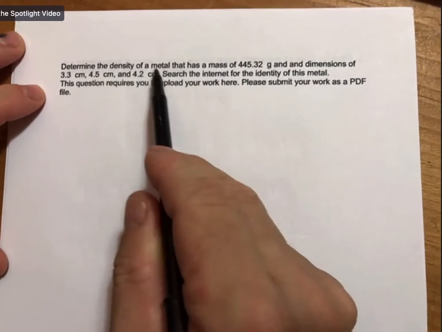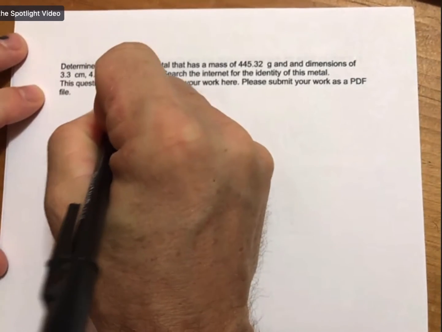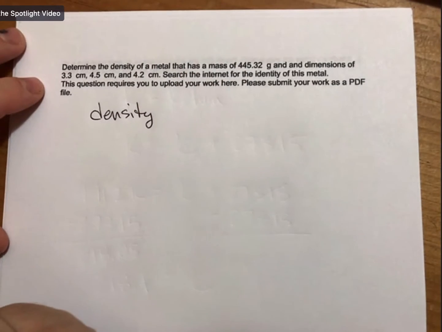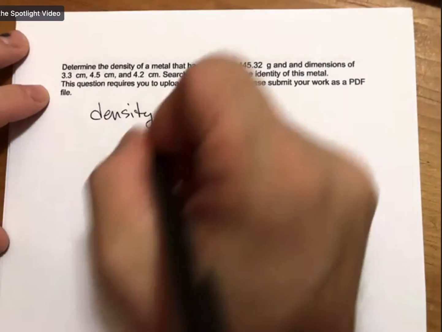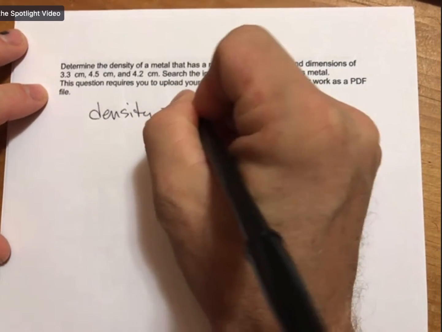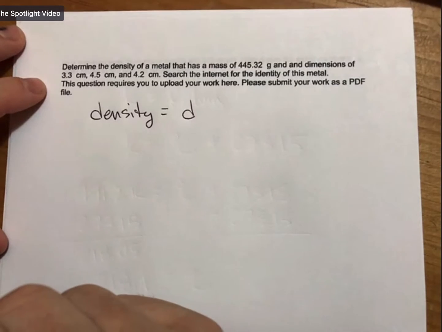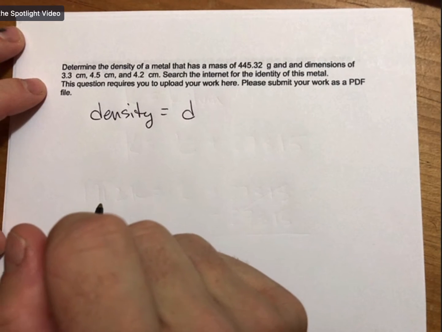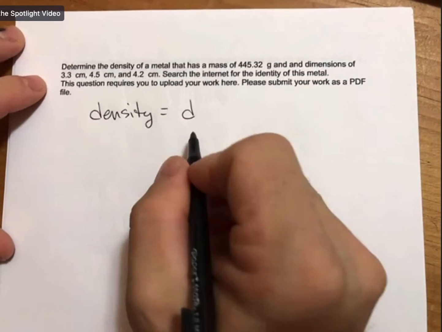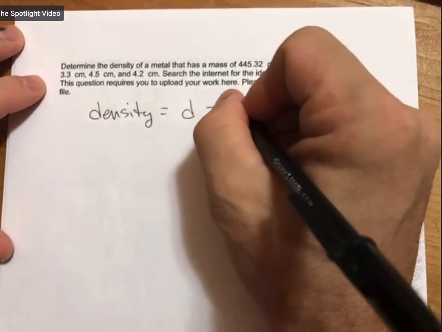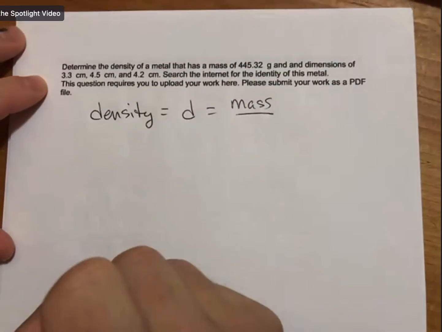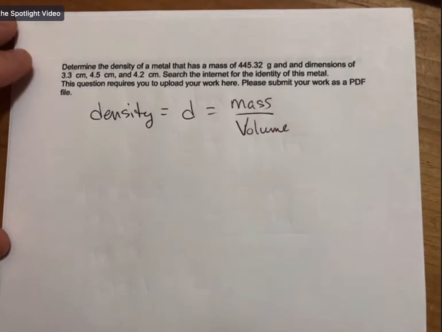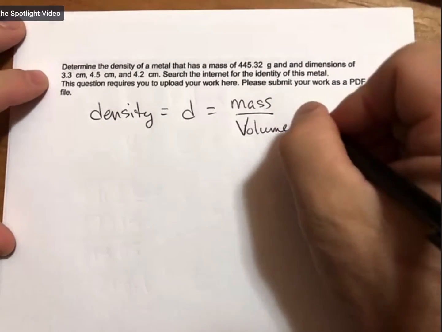Now, the density of a metal, and this is something that was covered in the lecture outlines. Always good to cover it again, though. Density of a metal is going to be lowercase d, and in the chat, homework 0212, I will do that next. Density equals lowercase d, and it's going to equal mass over volume, where volume is typically capital V. So I'll write it with a capital V there, so M over V.